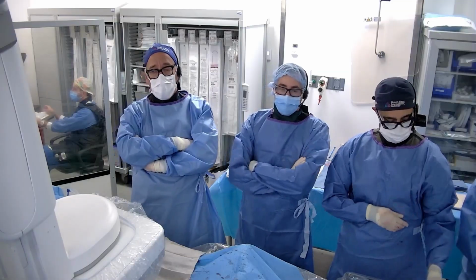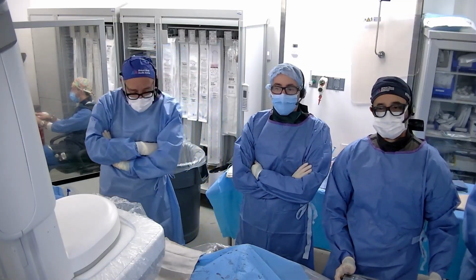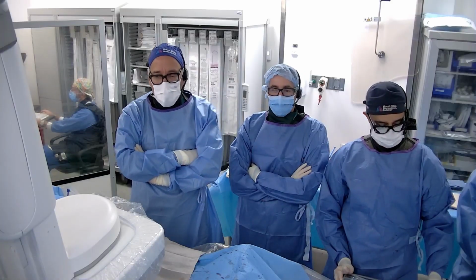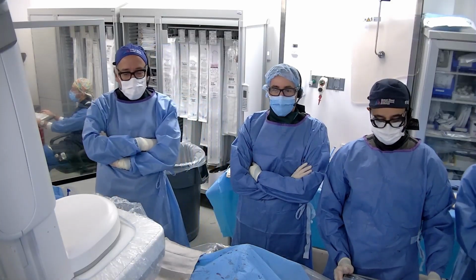Nice and very economical crossing there, Rob. That was that CTO. Just to be clear, Rahul did the crossing. I didn't. He makes it look easy.